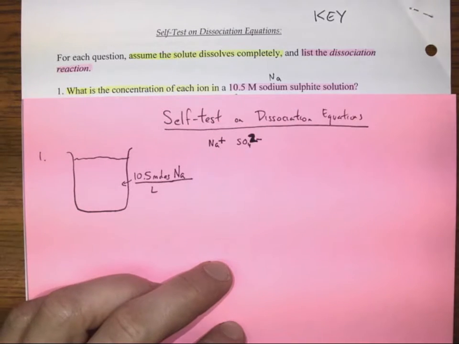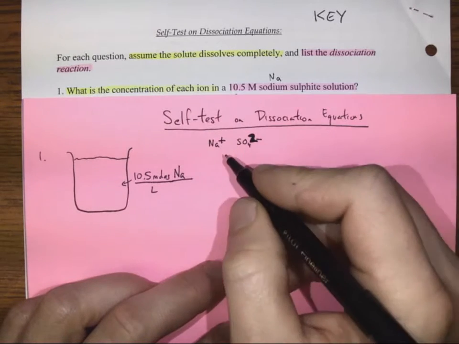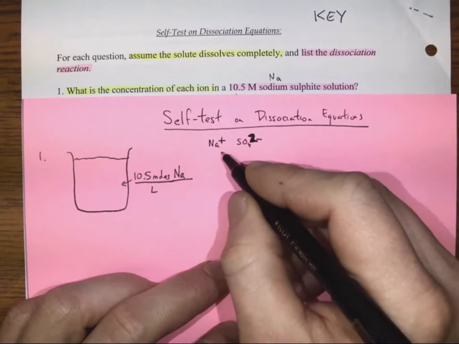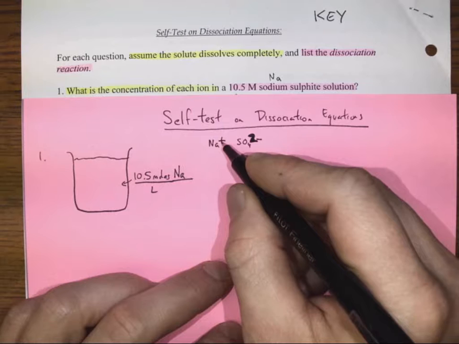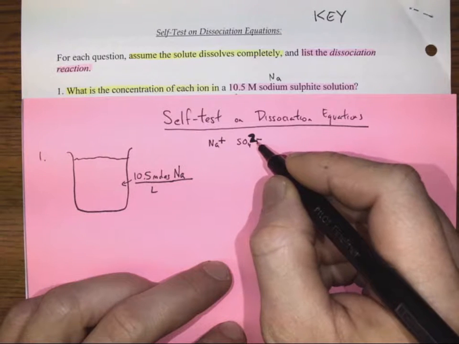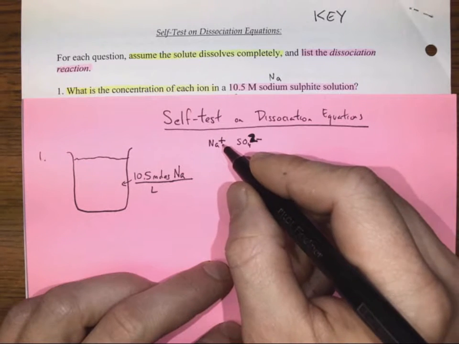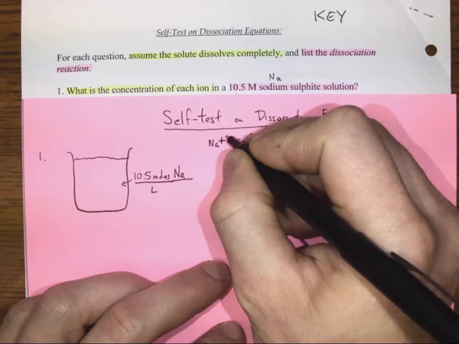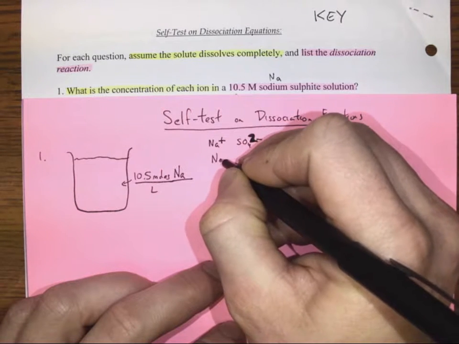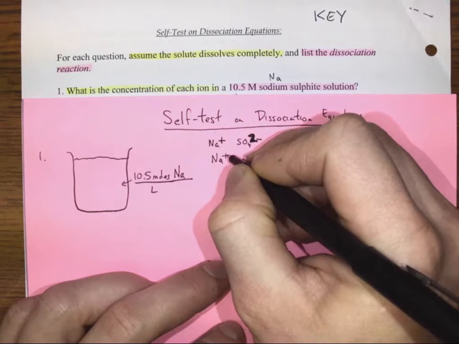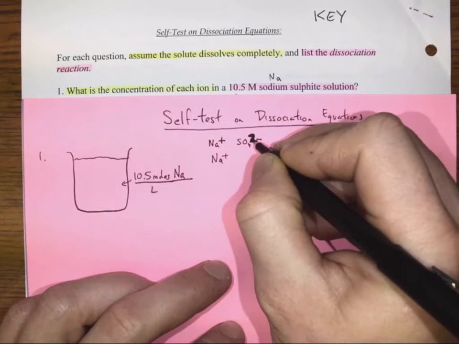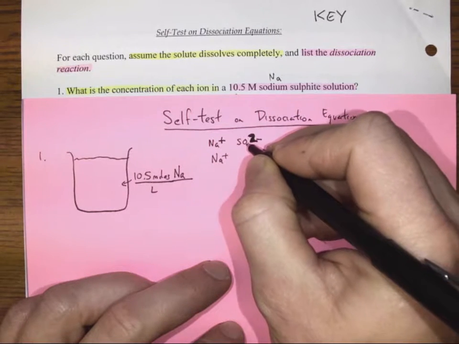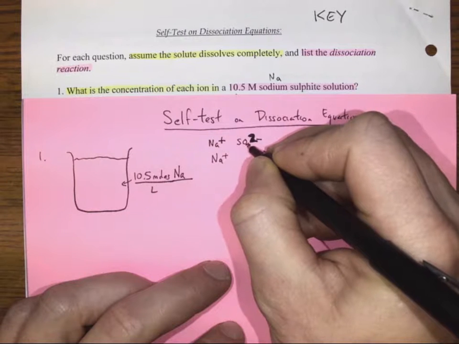What I know is that in an ionic compound, the number of positive charges and negative charges have to be equal to each other. So I need at least another positive charge from the sodium to balance it. Now I have 2 sodium, so 2 plus charges, and 1 sulfite. Sulfite has 3 oxygens.